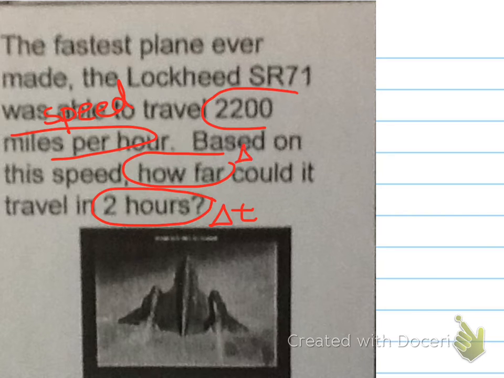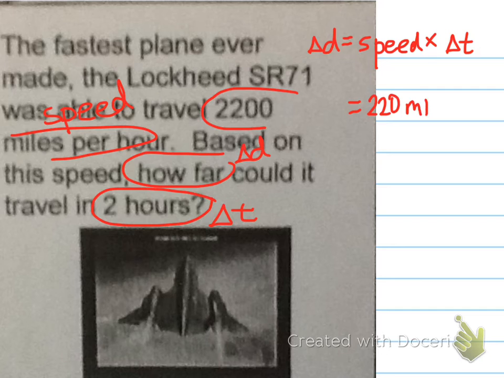How far is our change in distance, so our equation is speed times our change in time. So our speed is 2,200 miles per hour times 2 hours.